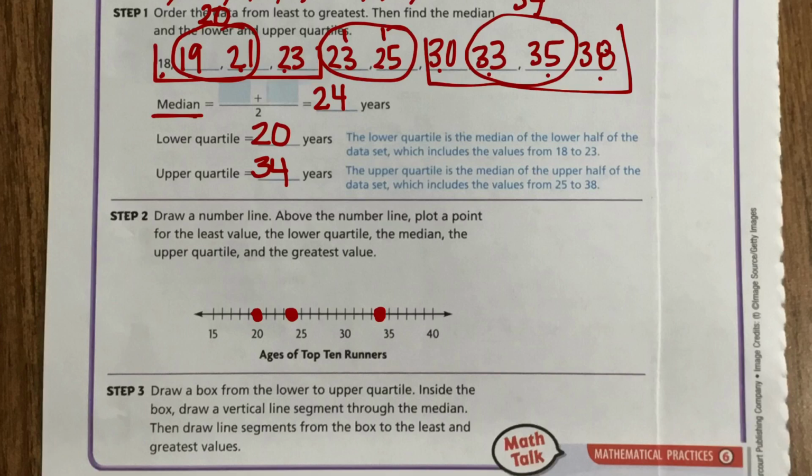So the first step is I need to find my lower, median, and upper. All right. Then I need to mark the greatest and the lowest value. So if I go up here, what's my lowest value? 18. So it's right here. Come on. There we go. And my greatest value is 38.